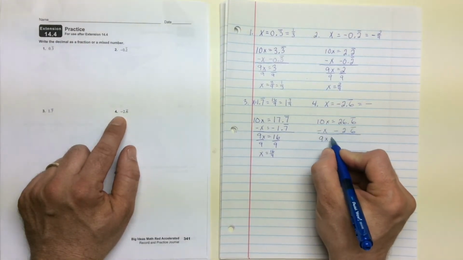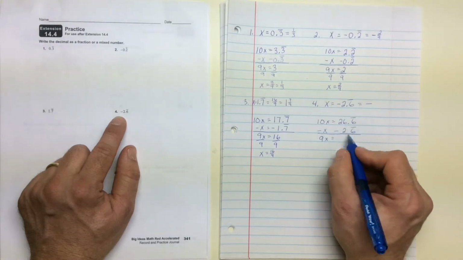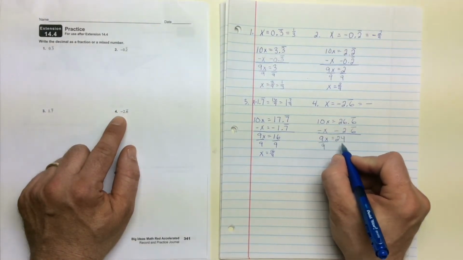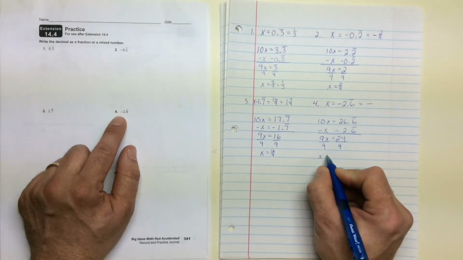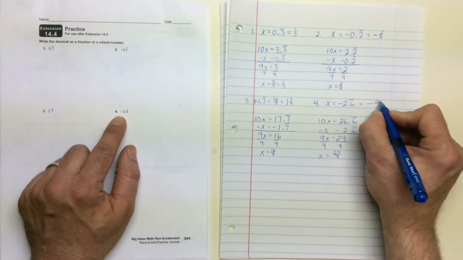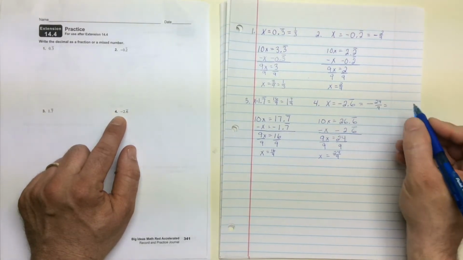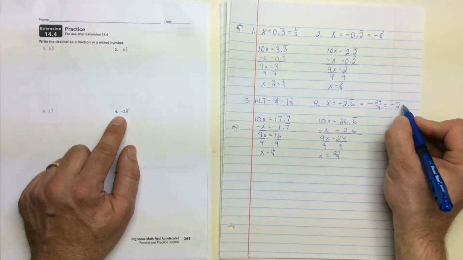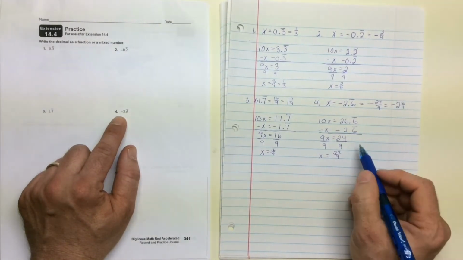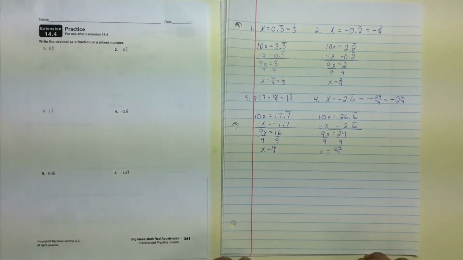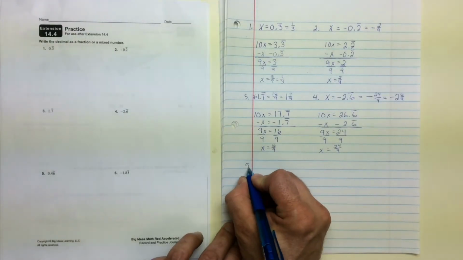And I get 9x equals 26 minus 2 is 24. Divide by 9, divide by 9. x equals 24 over 9, which is the same as negative 2 6/9. 6 repeating, 6/9. Coincidence? I think not.